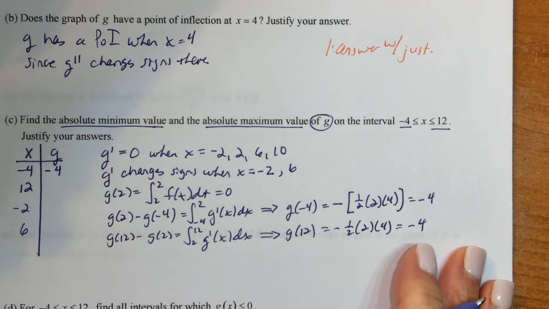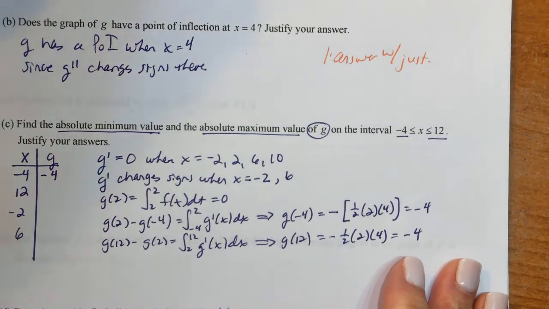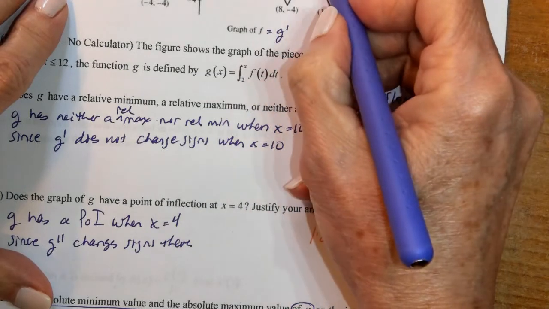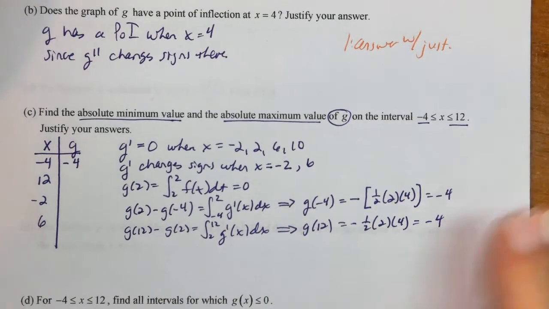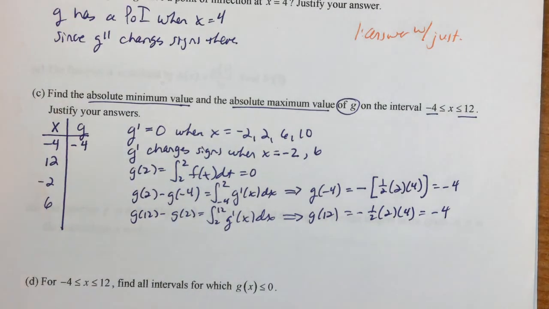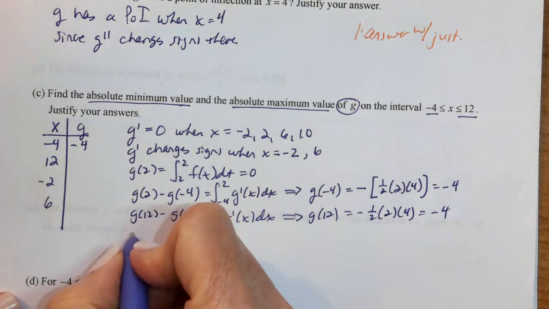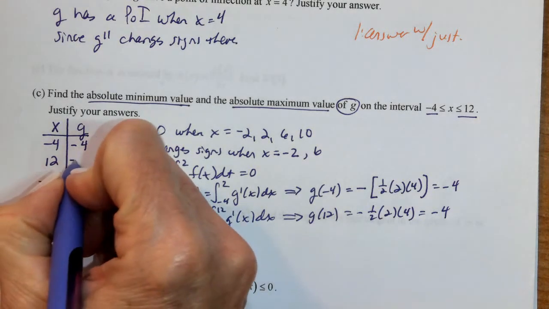Did I do that right? Oh, I'm so sorry. Yeah, I did that right. 1/2 times 2 times 4 is 4, so negative 4. Okay, so negative 4 comes up here.